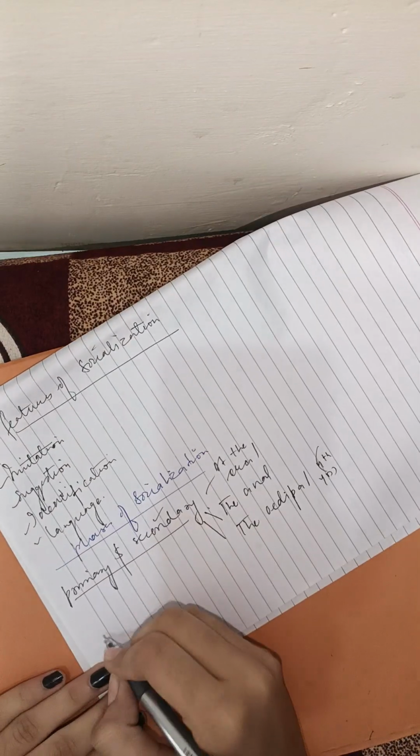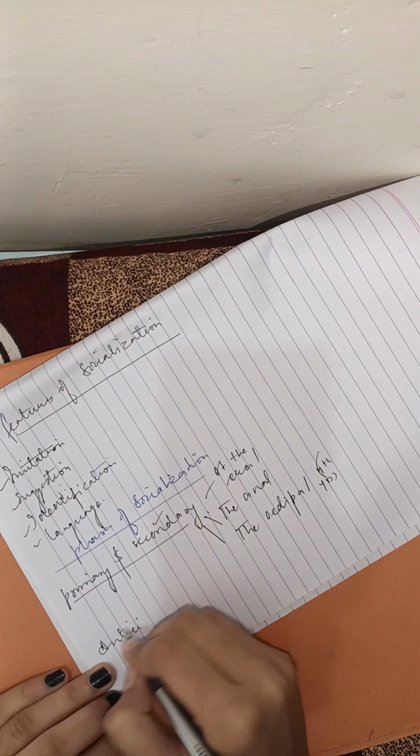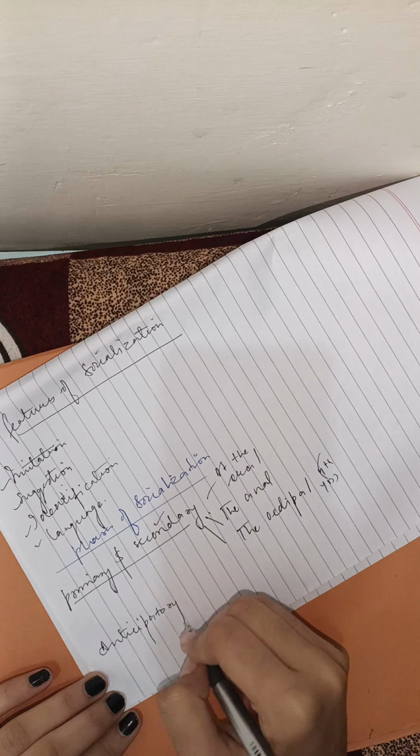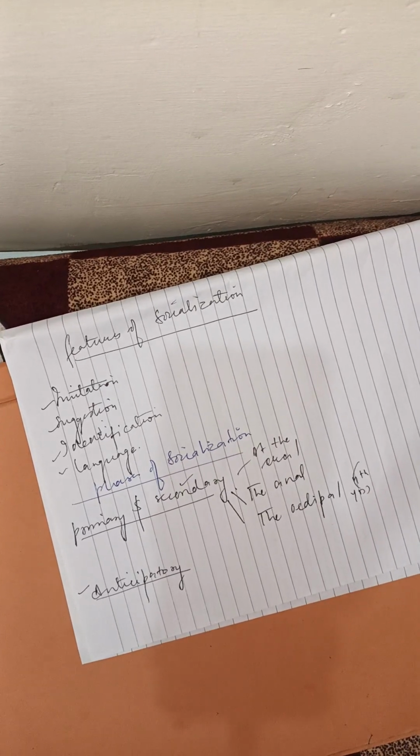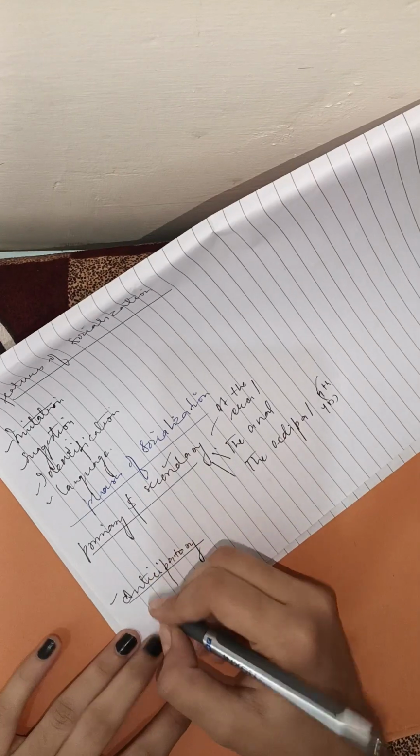Then we have anticipatory socialization. It is a kind of learning which describes a person's future roles. Anticipatory socialization occurs when people anticipate their own participation in a situation, imagining how others would feel, think and behave. Anticipatory socialization makes the individual accept his or her own participation in a social situation by watching how others would behave in that situation.